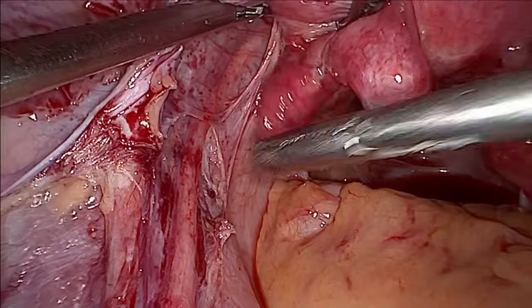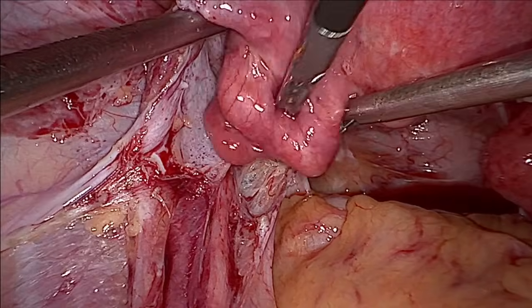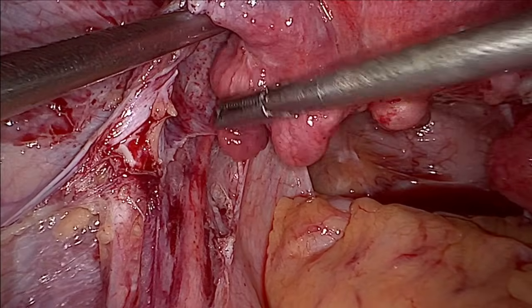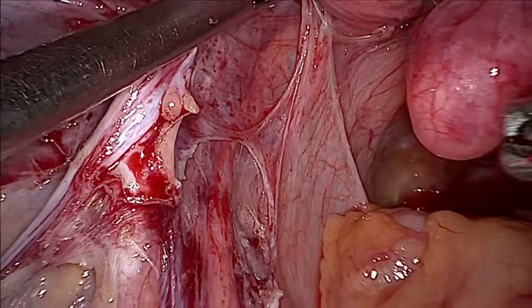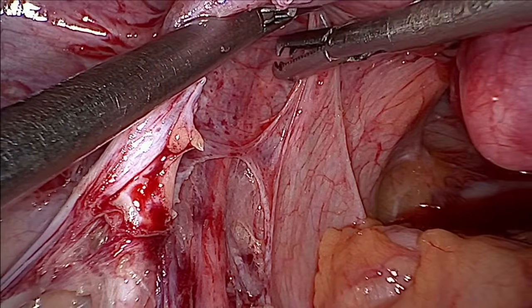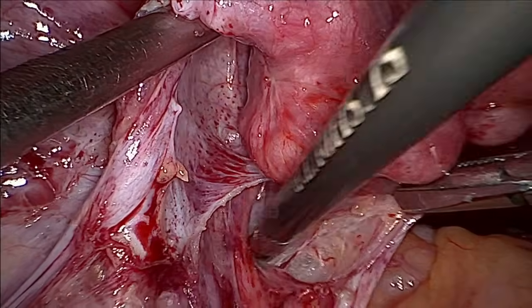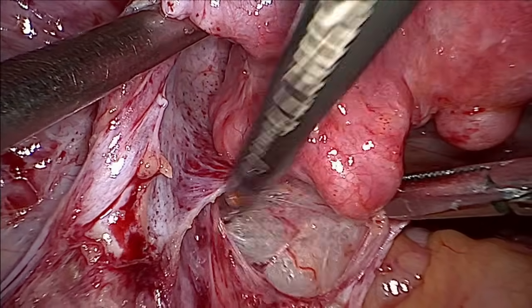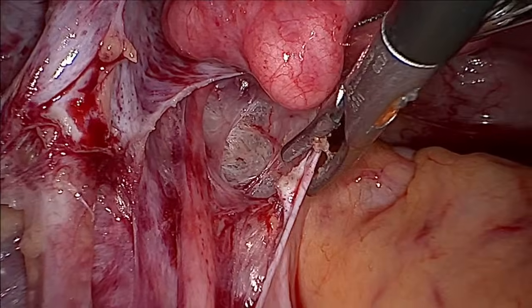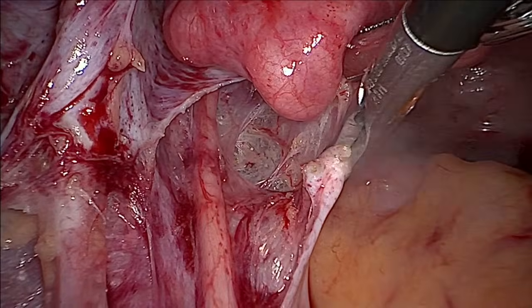Yes, very good. Okay, now it is clearly visible that the ureter is quite lateral. Okay, the ureter is going there. We don't need to go further. We'll just pull the peritoneum, the broad ligament which is on the medial side here, and we'll just start to open this up.